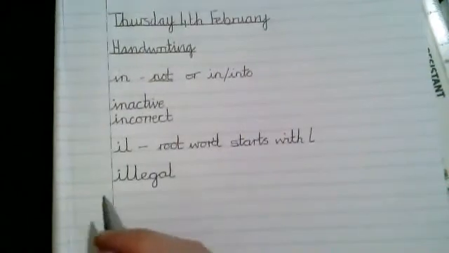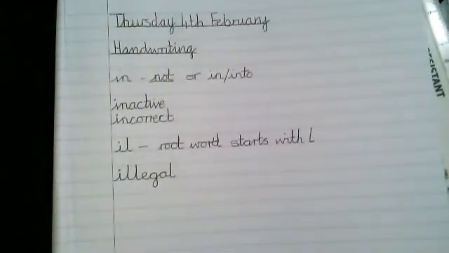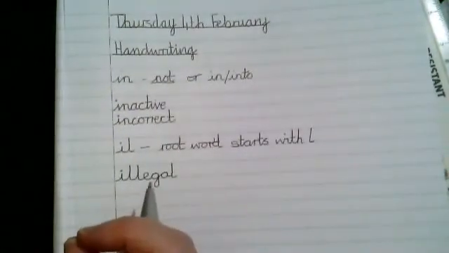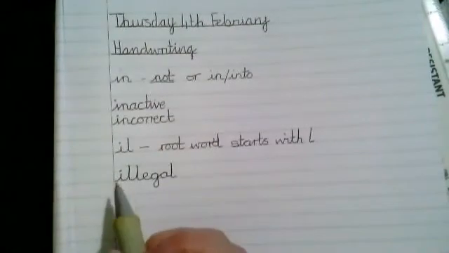And the next word is legible. Something is legible, you can read it. We're going to turn that into illegible, which means you can't read it. It's not readable.